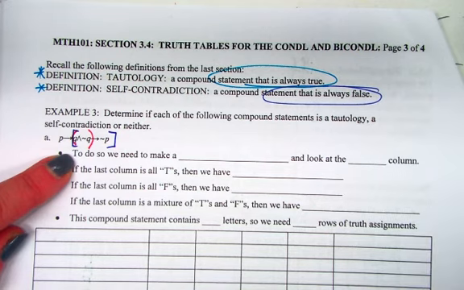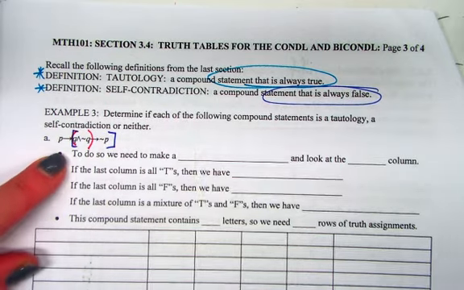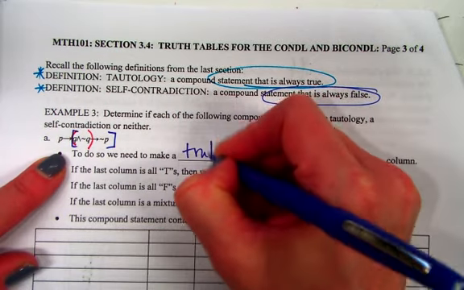And over here is Michelle here and Jacob. Michelle's no longer. And then Jacob is not here. Thanks. So to do so, we need to make a truth table.